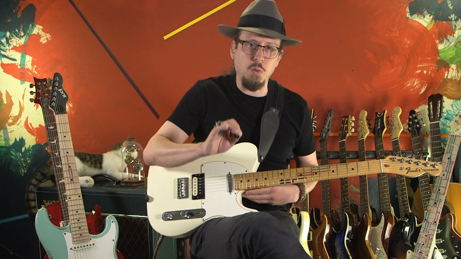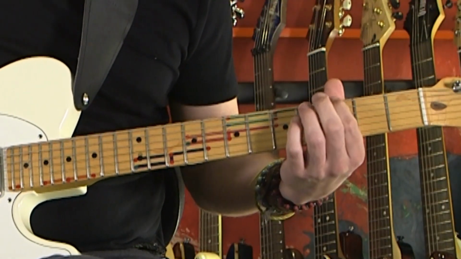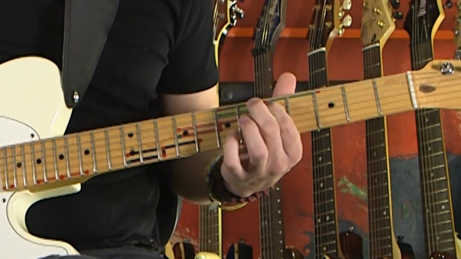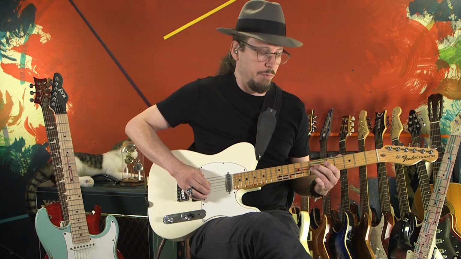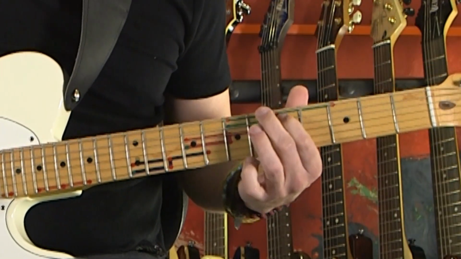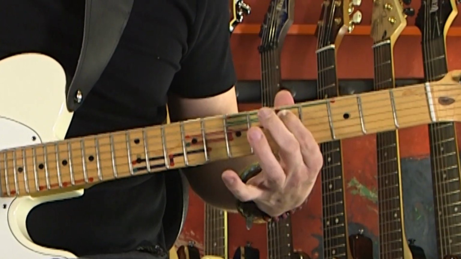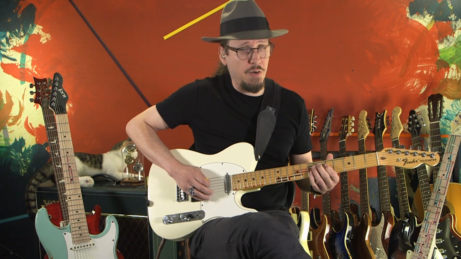There's always, well, except here, of course, because you're on the low E string. But if we went down to this root, we would find there was a fifth right here. So you always know the fifth that's higher than your root, and you know the fifth that's lower than your root. And that can be incredibly useful.